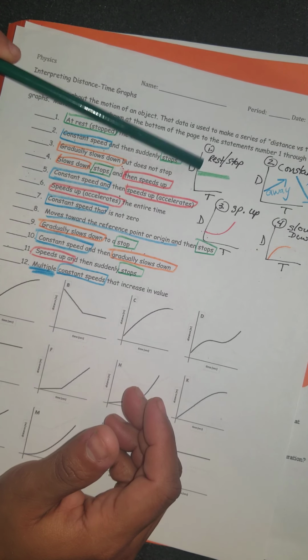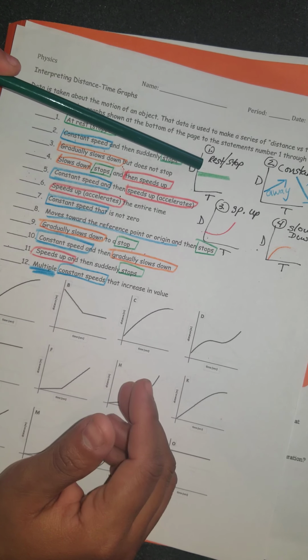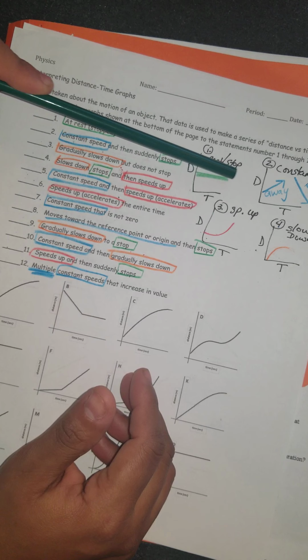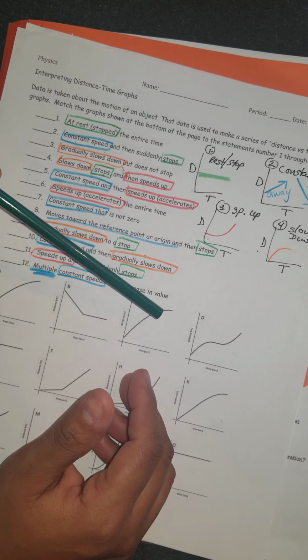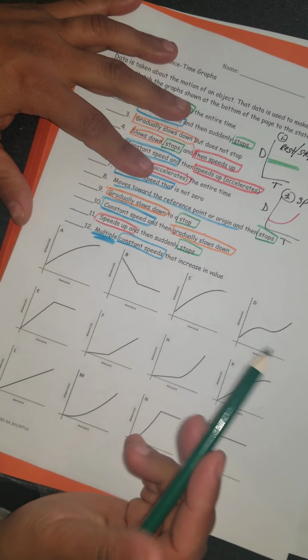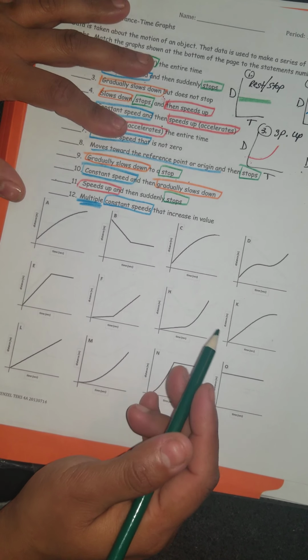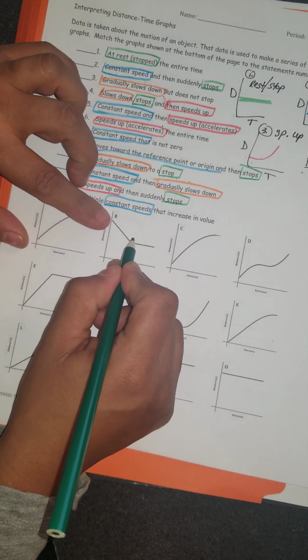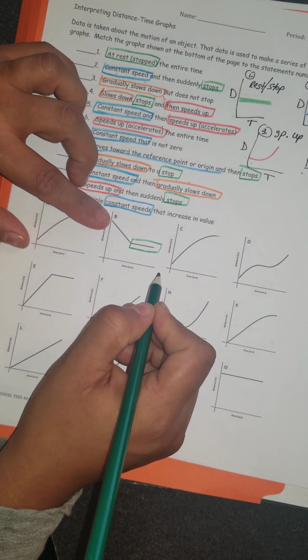Now let's look at graph number 1. It has no slope. It's a straight flat line over here. This straight flat line is what we're going to box in down here. Anything that has a flat line. Now let me show you, because some of them are really hard and difficult to see. Letter A, no. B, oh, we can see that. Look at that, that's easy.